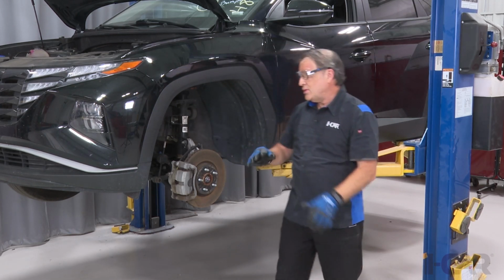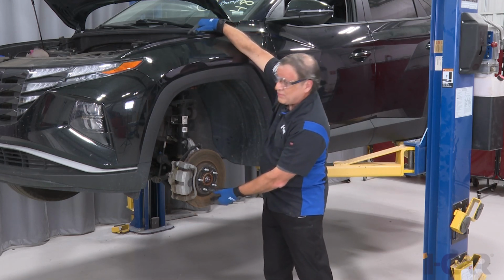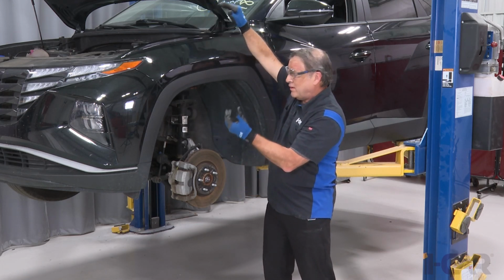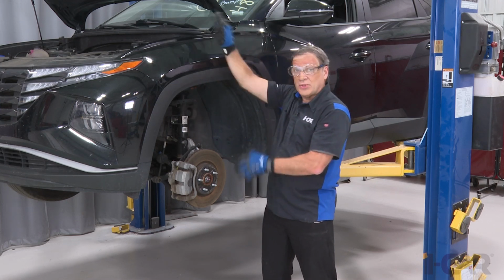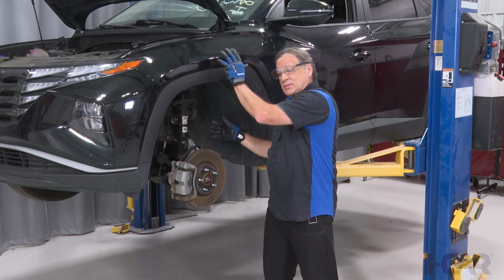So steering axis inclination is a very powerful diagnostic angle that tells us the relationship of the upper and lower pivot points as viewed from the front of the vehicle. If there's a problem with SAI, it means the structure is off or a control arm's bent. It's something inboard of the pivot points.